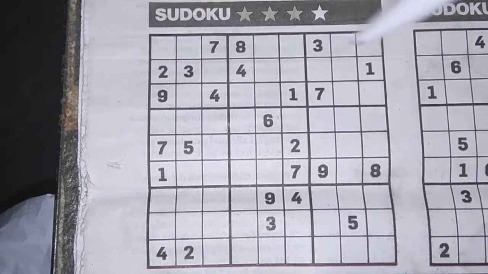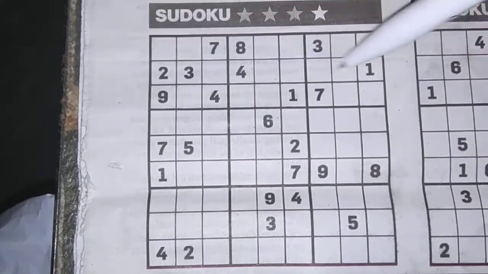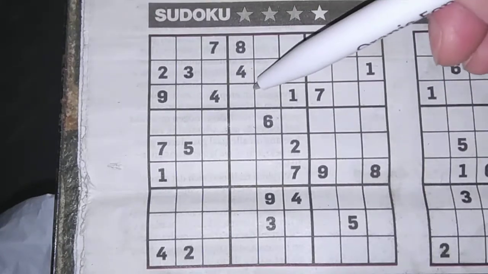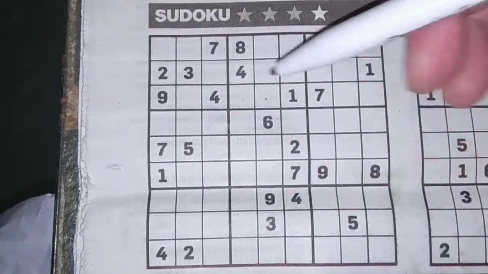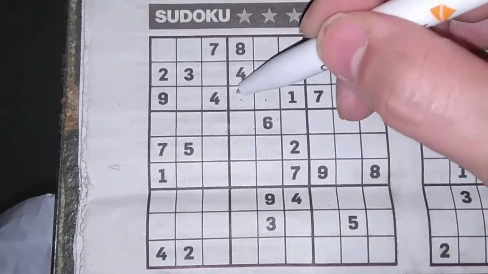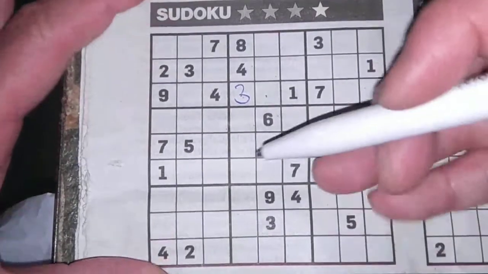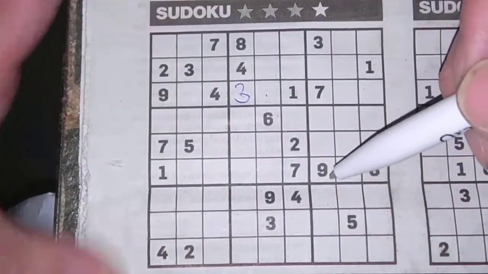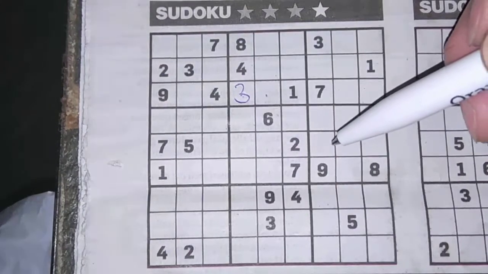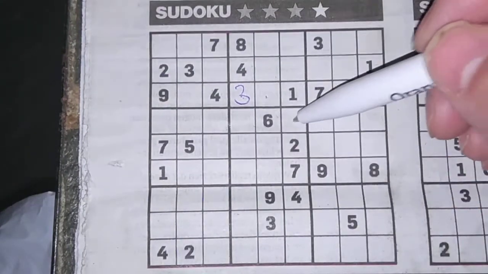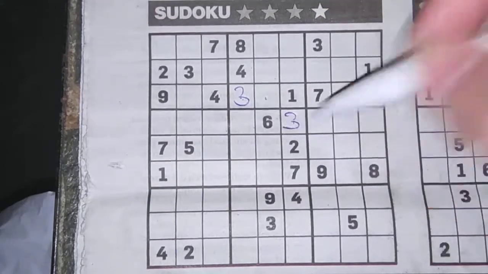I see a 3 in this row, a 3 in the second row. So in the third row, the only 2 places for the 3 are here and there, but I see a 3 here, so no 3 there, the 3 should be there. 3 in this column, 3 in the middle column. So in the column next, the only place for the 3 should be there.